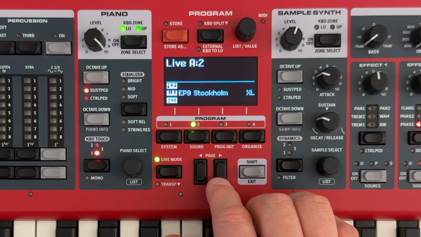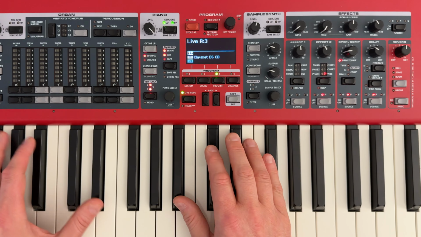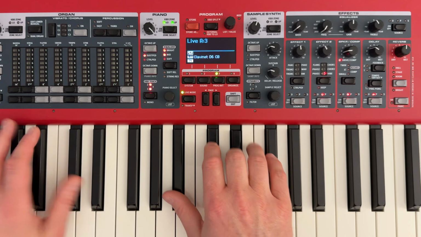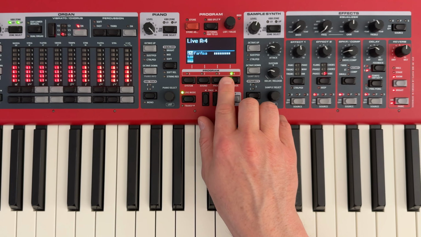Let's go back to A. In the third slot, I have the all-important clavinet. Fourth position on the A section, I have a Farfisa organ, which is, of course, just for and any other crazy Farfisa thing.